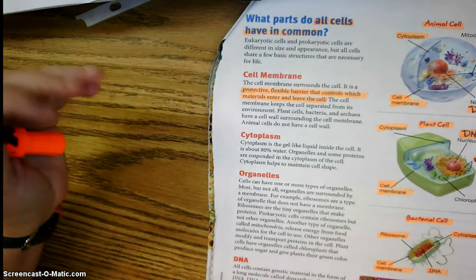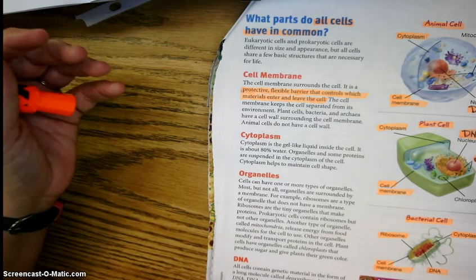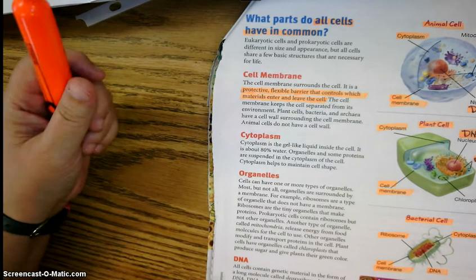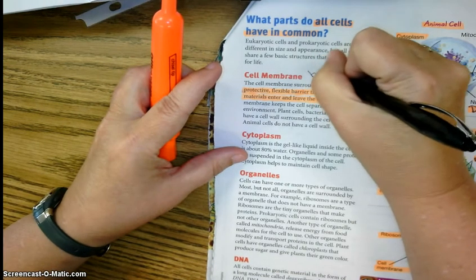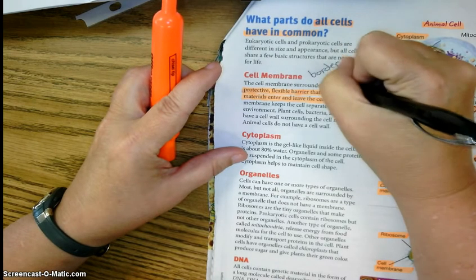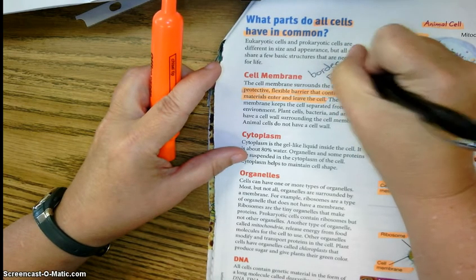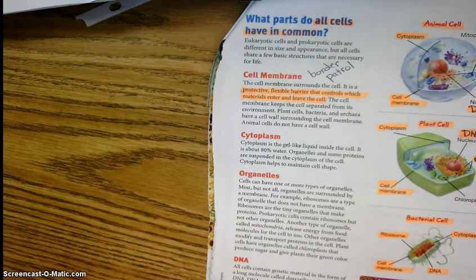So it's kind of like the ticket taker at the football game. If you have a ticket, you get to come in. If you don't, you don't get to come in. Or you could say, when I was in school, we called it the border patrol. So at the border of any country, they have a setup where you have to be a citizen or not a citizen, whatever. They let some people in, they let some people out. That's what the cell membrane does.